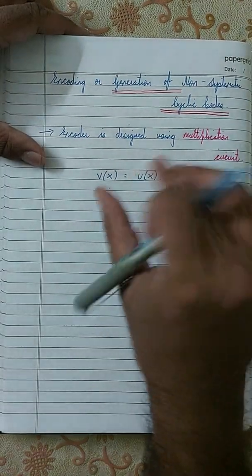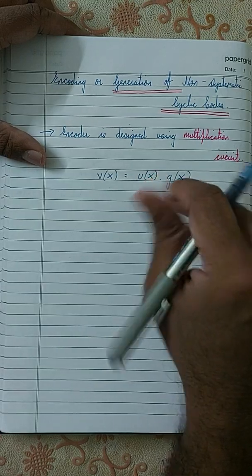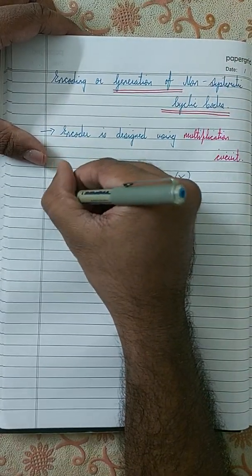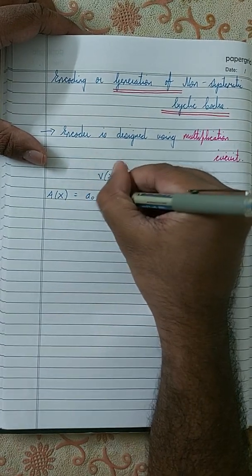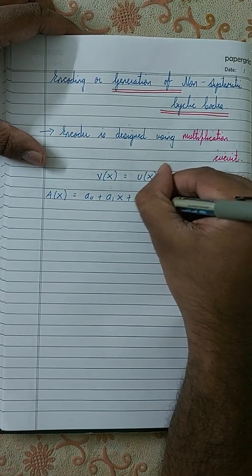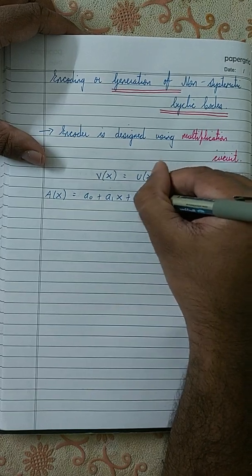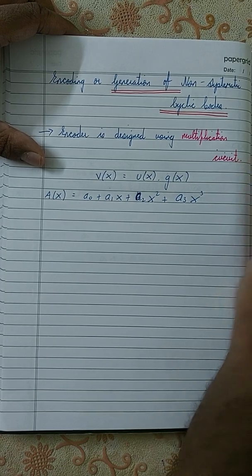To do that, I'm going to assume two random polynomials, a of x and b of x. I'm going to assume that a of x is equal to a0 plus a1 x plus a2 x square plus a3 x cube.